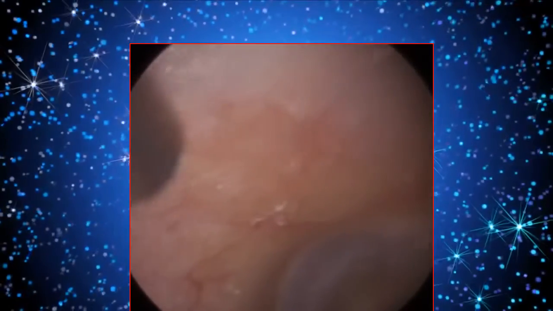We get a lot of queries as to why we don't trim the hairs at the entrance. Now, these hairs are actually there for a purpose. They have several purposes. Contrary to belief, earwax is actually healthy for you.